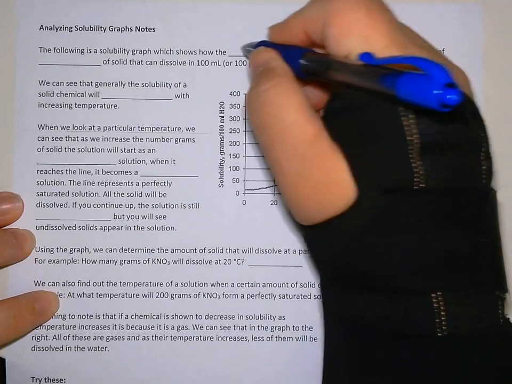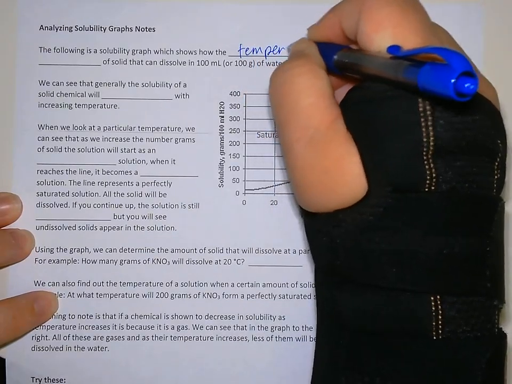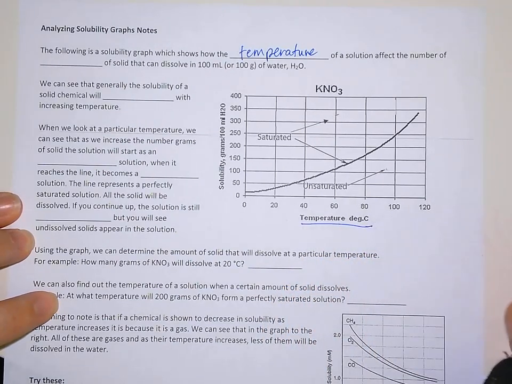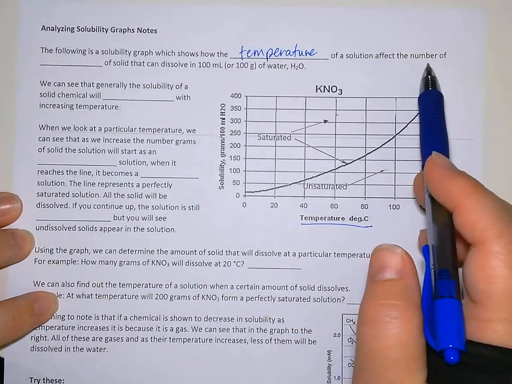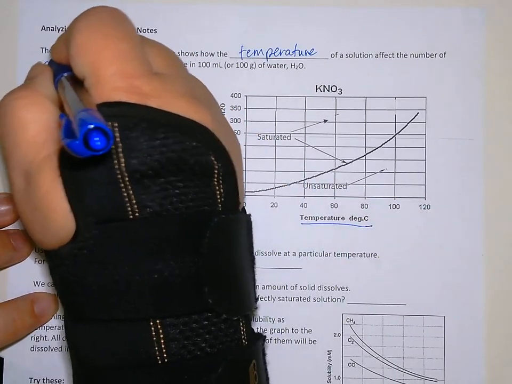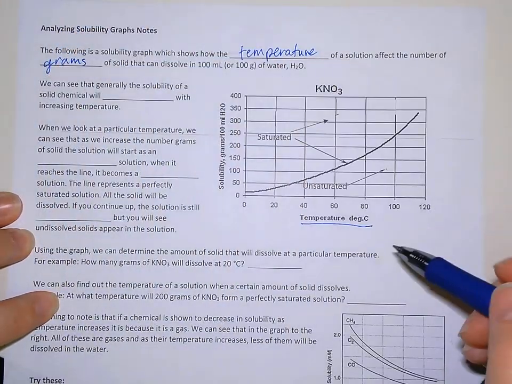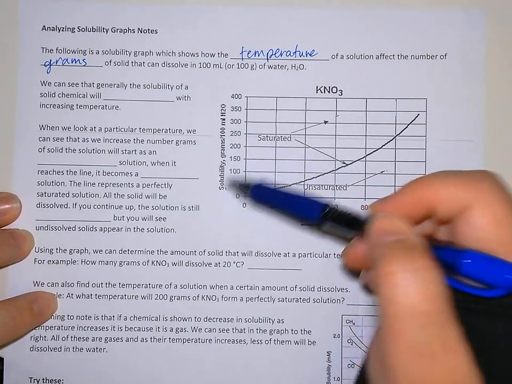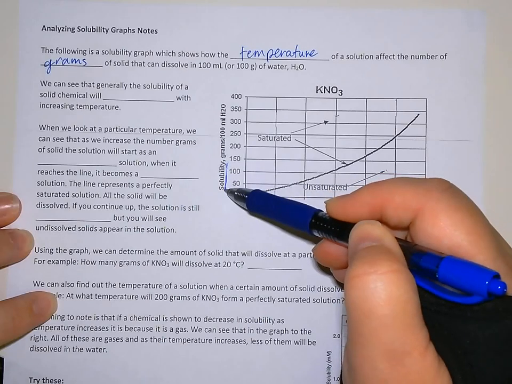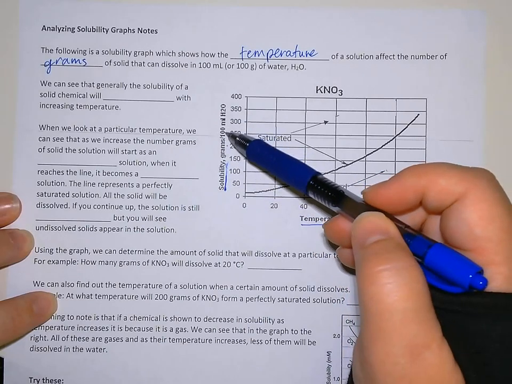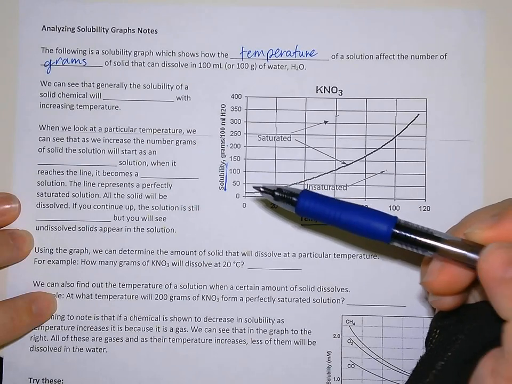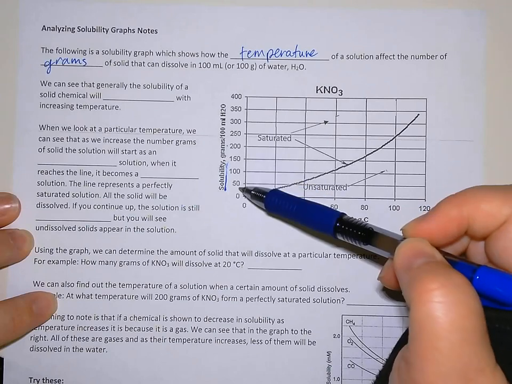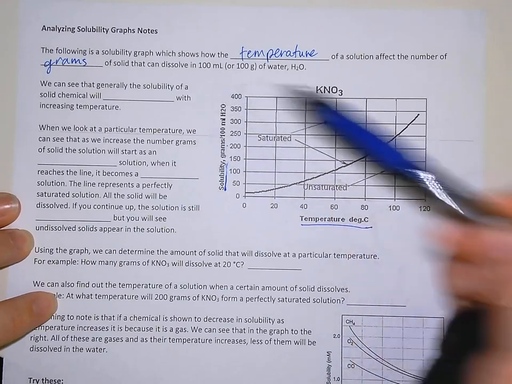shows how the temperature of a solution, and we can see that on the x-axis here, the temperature, in this case in degrees Celsius, of a solution affects the number of grams of solid that can dissolve in 100 milliliters or 100 grams of water. So we can see that we're looking at the solubility, so how much will dissolve in grams in 100 milliliters of water. Okay, so the y-axis is very specific. It's showing how many grams of solid we can dissolve in a specific amount of water.